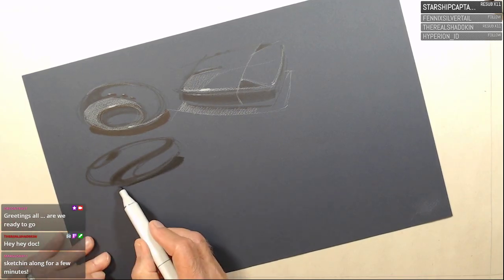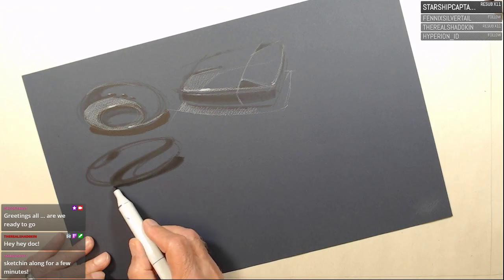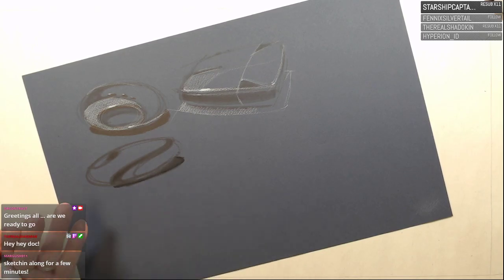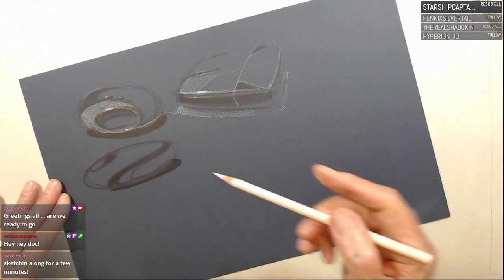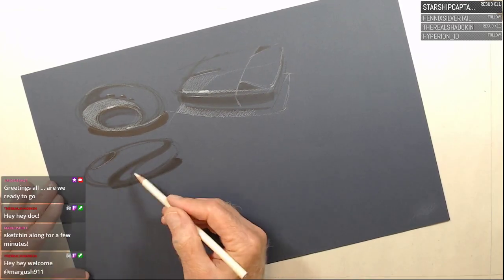Just prick that up a bit here. A little bit of ground shadow to ground it. Come back with a little bit more highlight, just to draw back in.